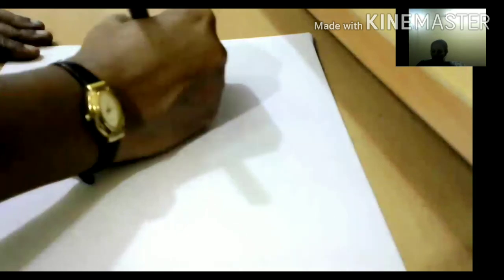For the right side, first multiply the 2s matrix and the 3s matrix. 2 3s are 6 plus 2 3s are 6, this is 12.